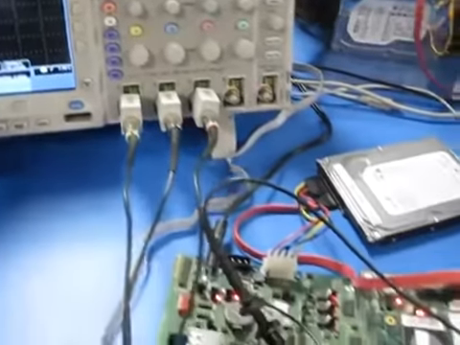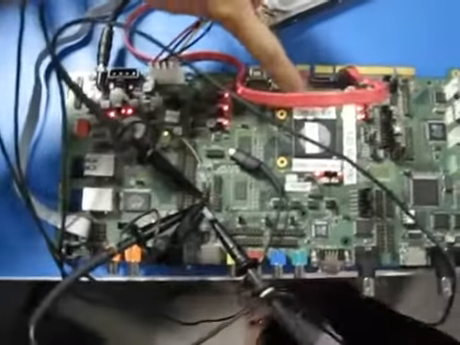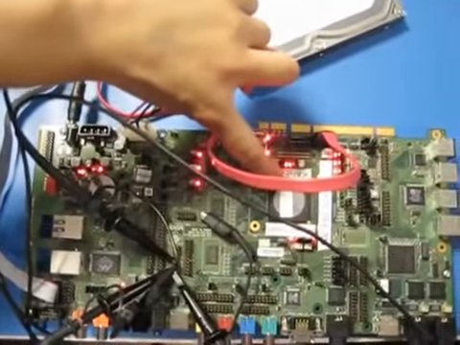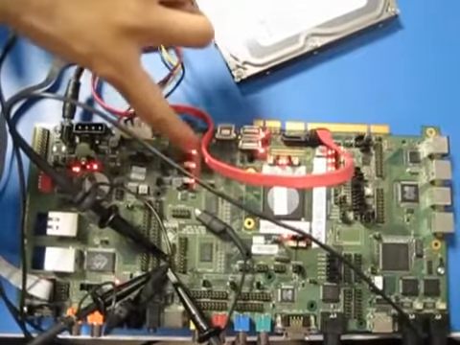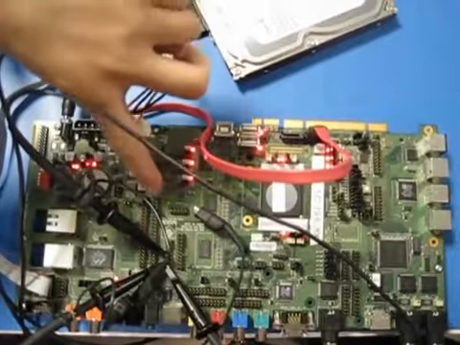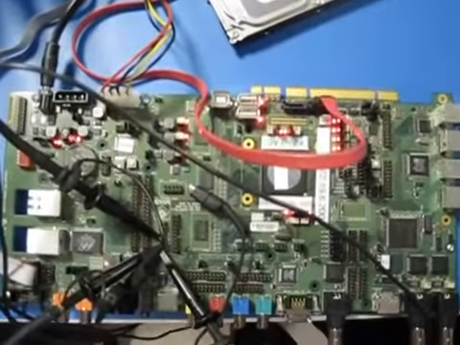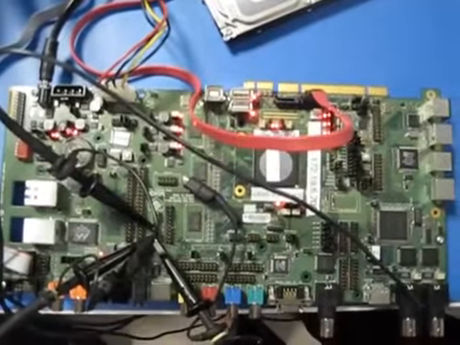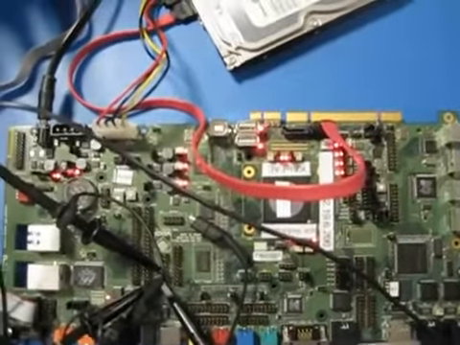With this scope, we connect the probe to our device under test. This board is like a motherboard. We have the SoC chip, system on a chip, on the board. We also have the DDR3, DDR2 memory, and some other external devices.